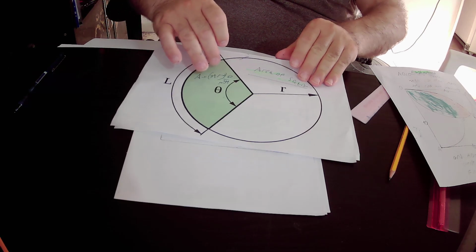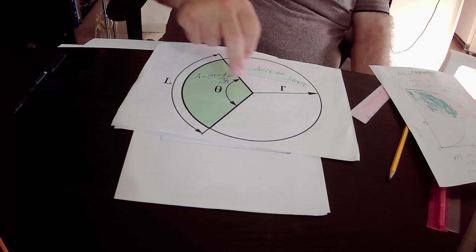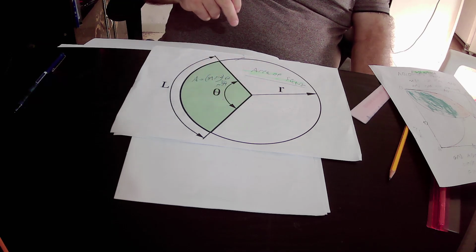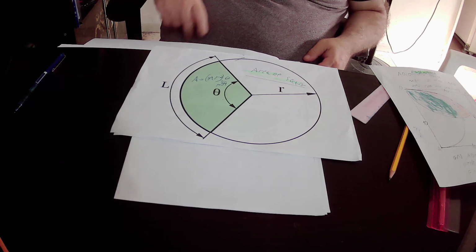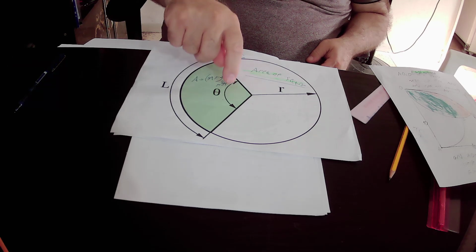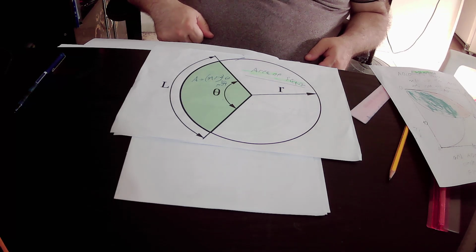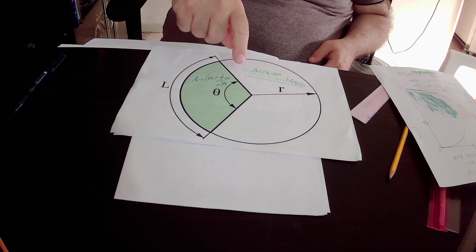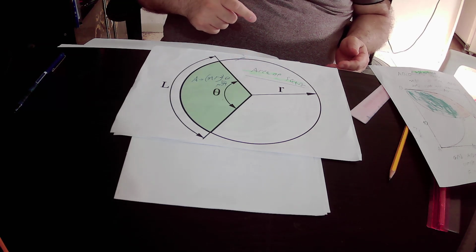The green shape is a sector, that is a portion of a circle, and the area of this green sector equals the ratio between the angle that is between its legs, that is theta, over the angle of the whole circle, that is 360 degrees in terms of degrees, or 2 pi radians.